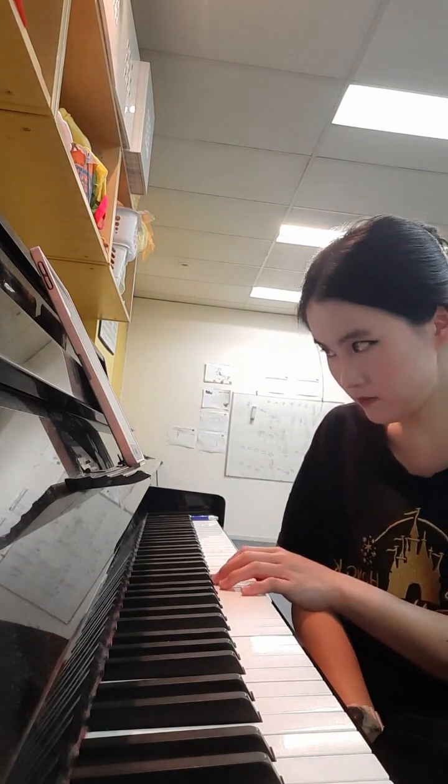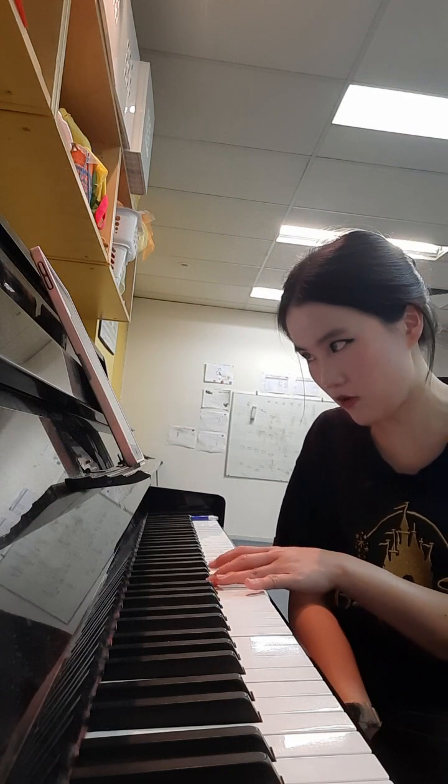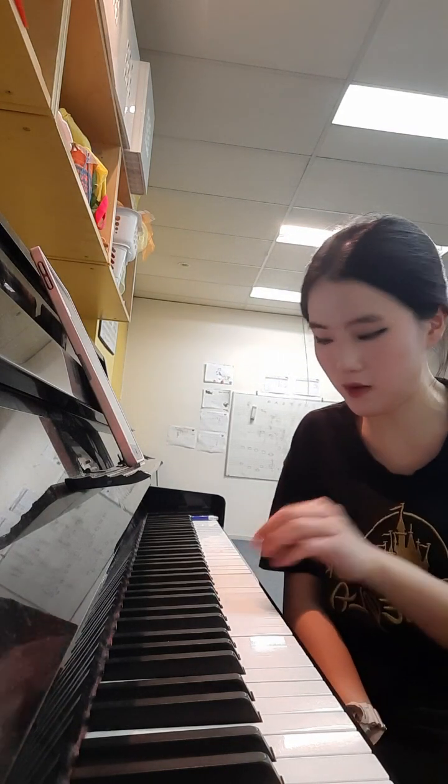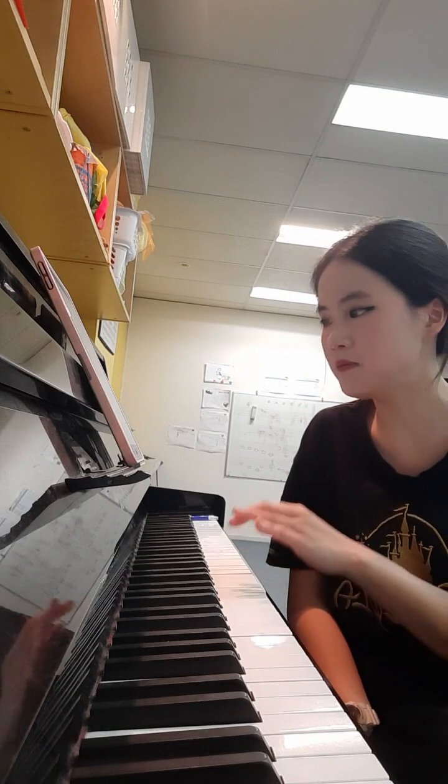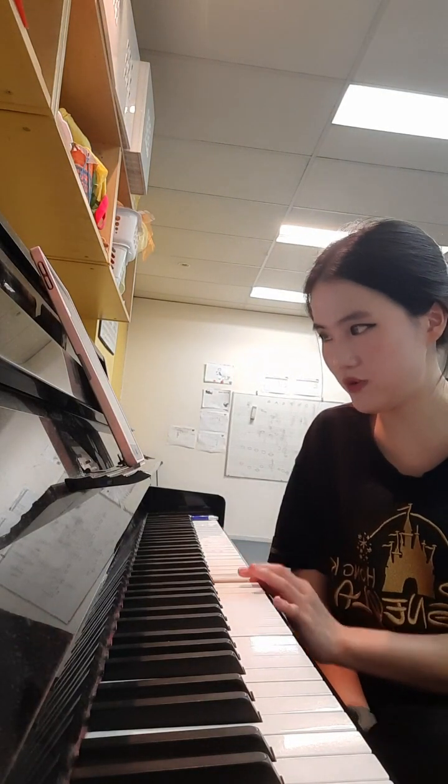And then start from bar 16 forward, we have crotchet, that means 1 beat. So 4 notes in 1 bar. 1, 2, 3, 4. 1, 2, 3.